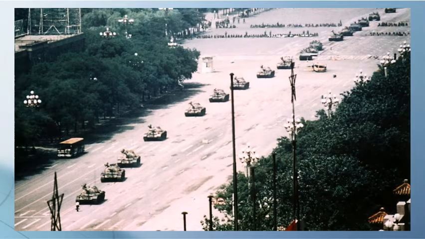Okay, so a key event was Tiananmen Square, the protests there in 1989. And in the same year, the Soviet Union breaks up, right?